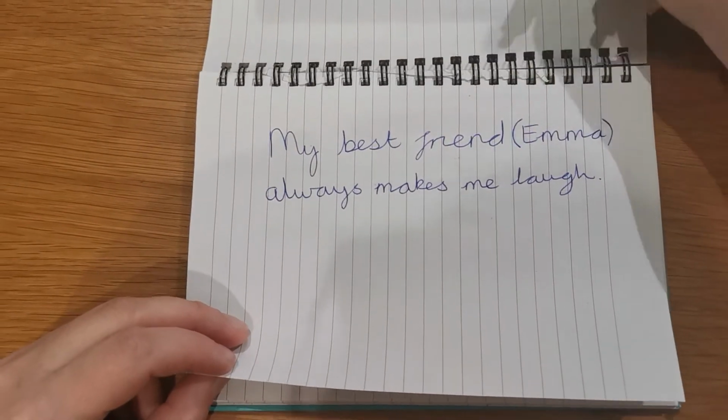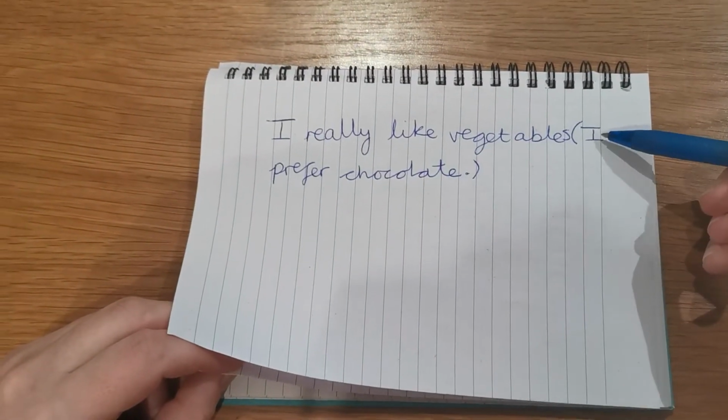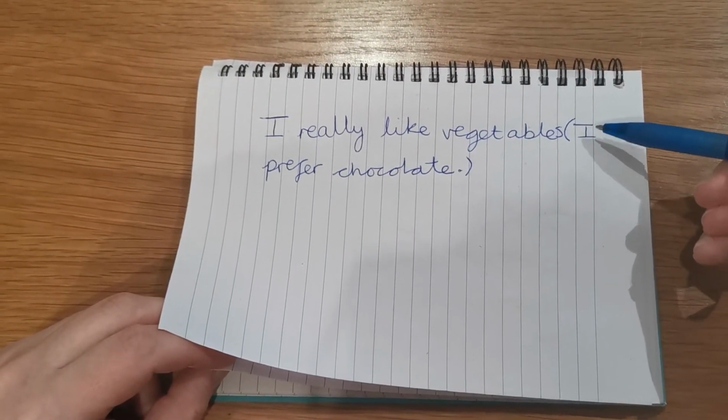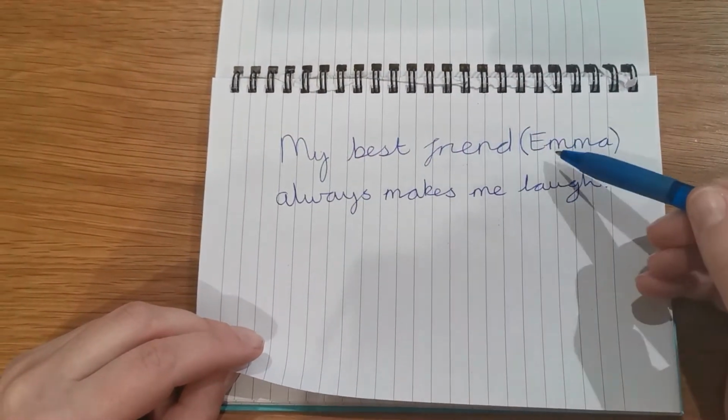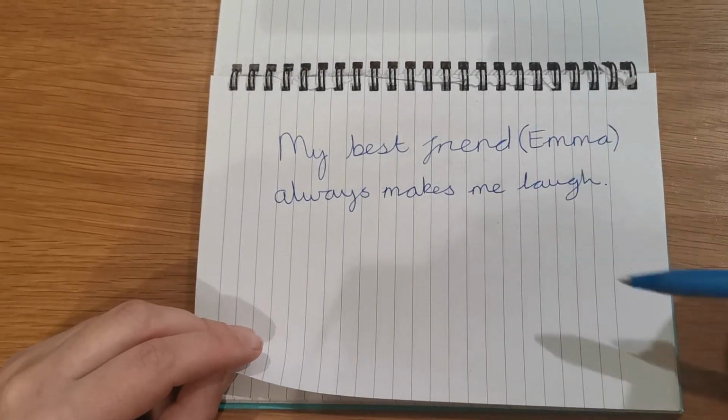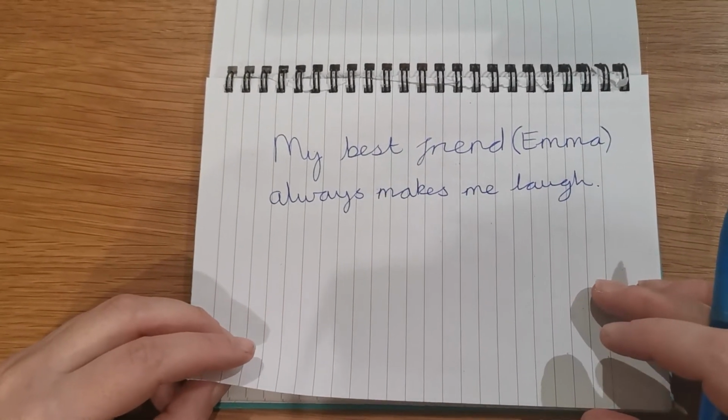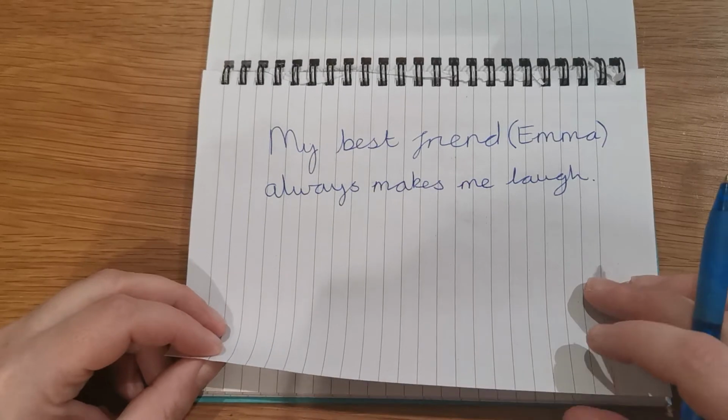Now, if we have a look at the previous two, I've had a capital letter at the start of my brackets because I've needed them. I on its own always needs to have a capital letter. We know that already. And Emma is somebody's name, a proper noun. So again, that has a capital letter. But normally at the start of brackets, you wouldn't need a capital letter.